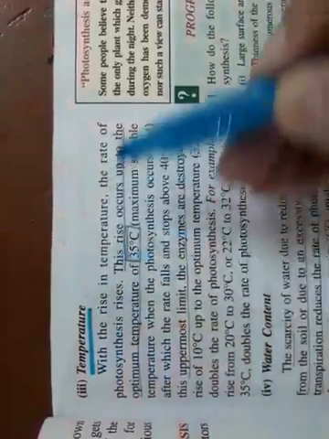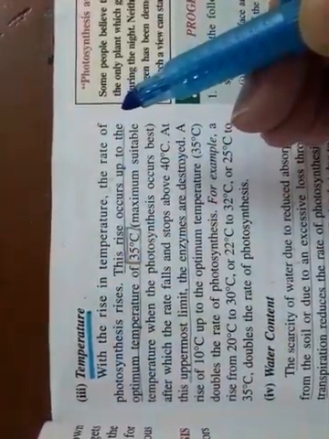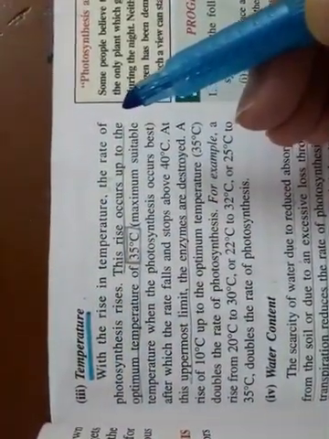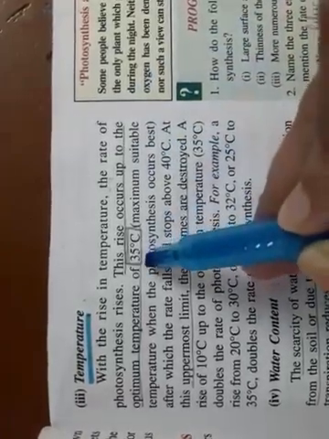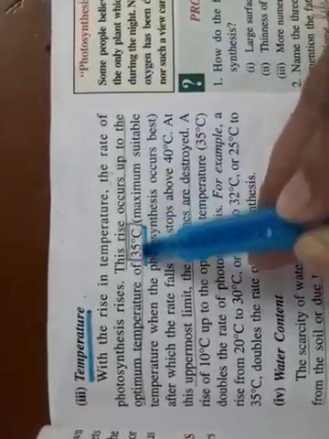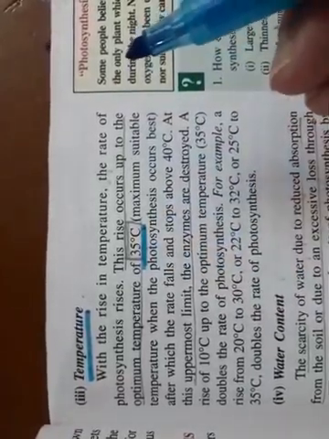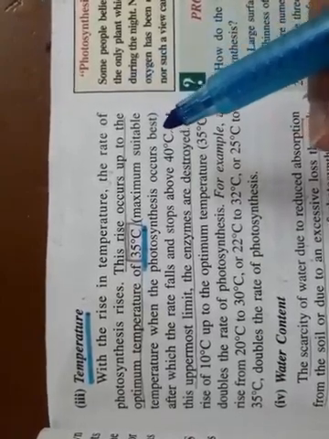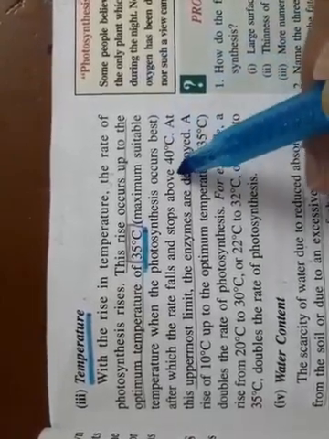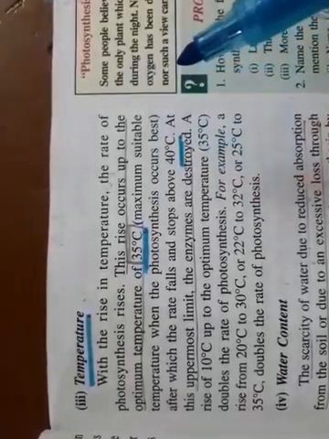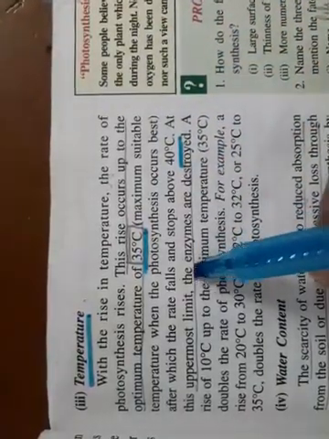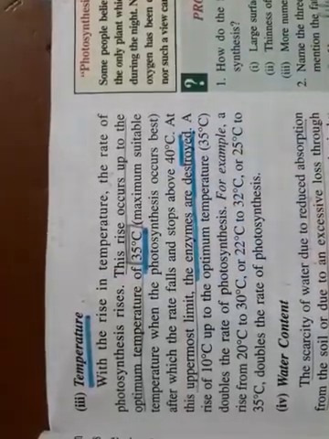Next is temperature. As temperature rises, the rate of photosynthesis will also increase. But this rise will only be up to an optimum temperature of 35 degrees Celsius. At higher temperatures, photosynthesis may stop. For example, above 40 degrees Celsius. Why? Because photosynthesis occurs in presence of enzymes, and at high temperatures, enzymes are destroyed.